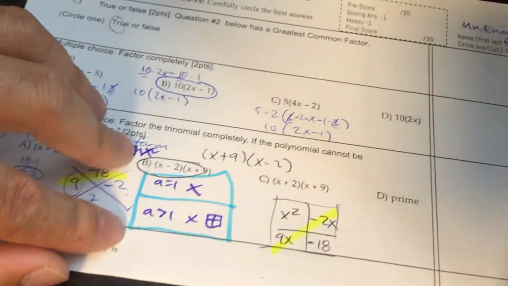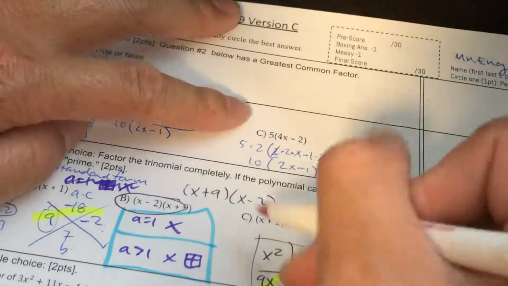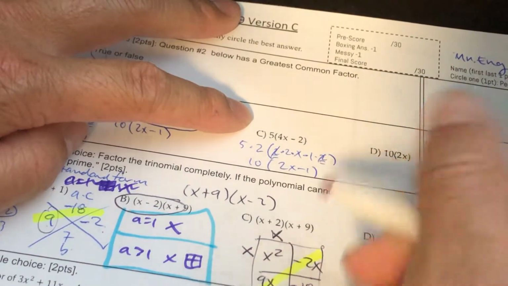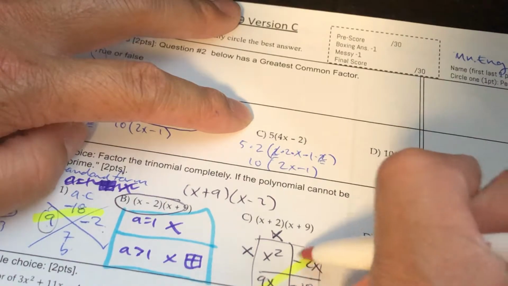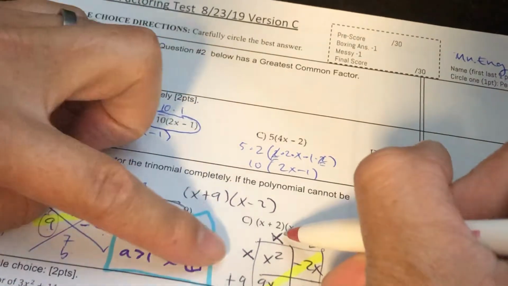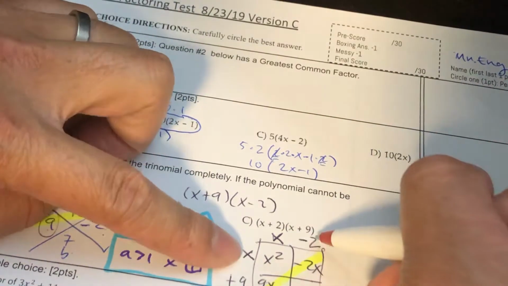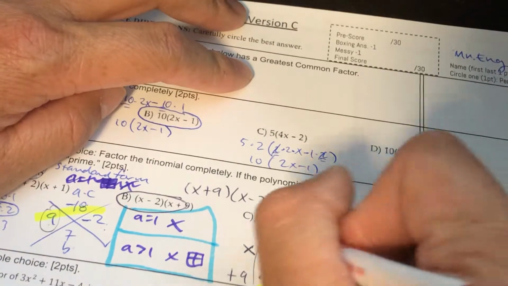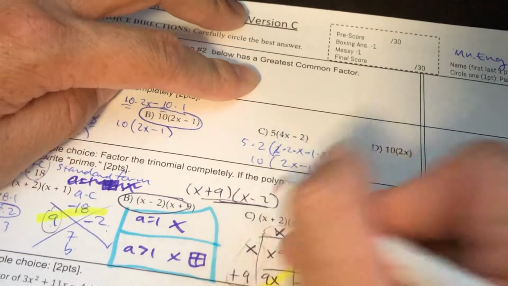And then what we're going to do here is just factor. So I get GCF is x, and then over here, here's your hint, negative 2, and your hint, 9. So let's double check. Multiplying x times x is x squared, negative 2x, 9x, and negative 18. And then these would be your answer, which gives you the same thing.